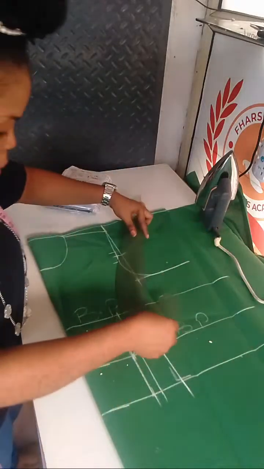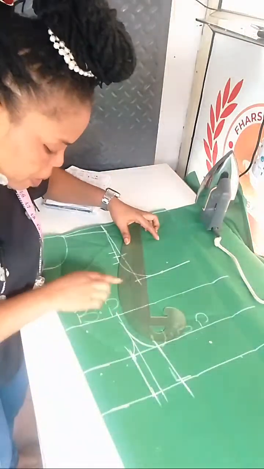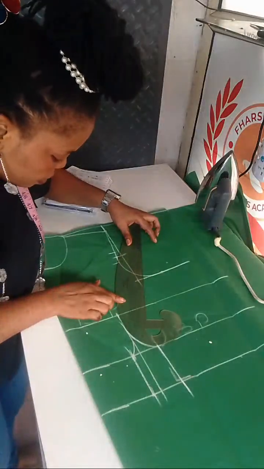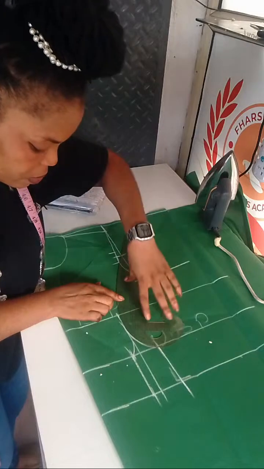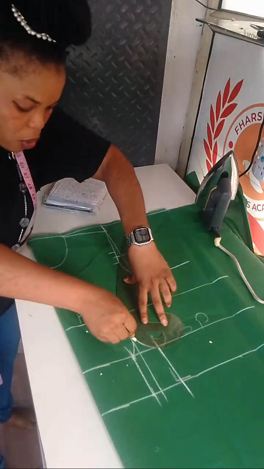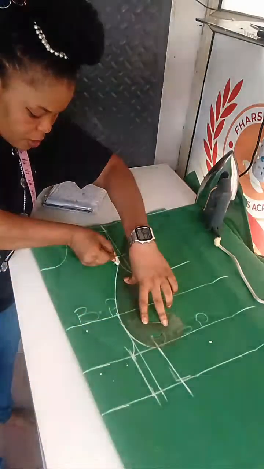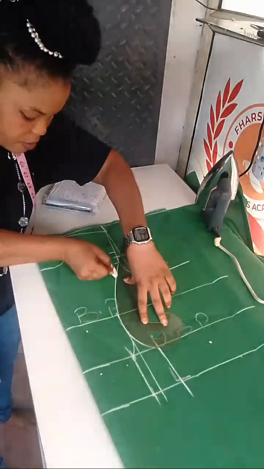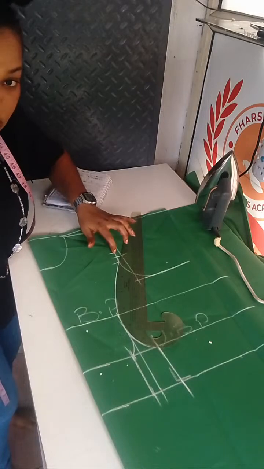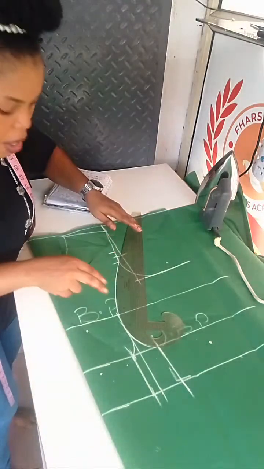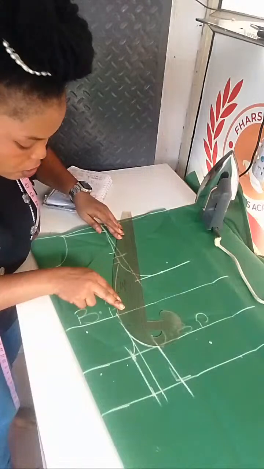So I grab my ruler and then I place it properly like this, and then I will connect like this. Okay, and then this other part of the 0.75, I am going to do the same connection.